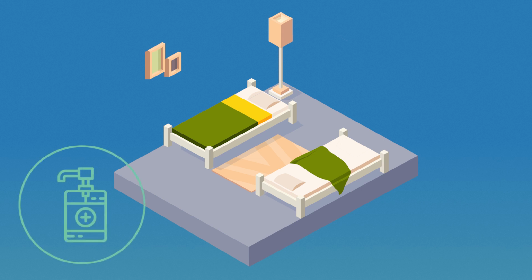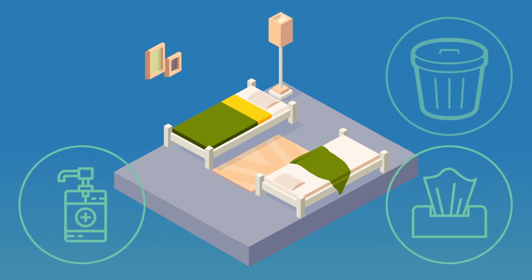Hand sanitizer, tissues, and trash receptacles should be placed throughout the area. If the isolation space is for residents who have Mpox, each person should have their own trash can.